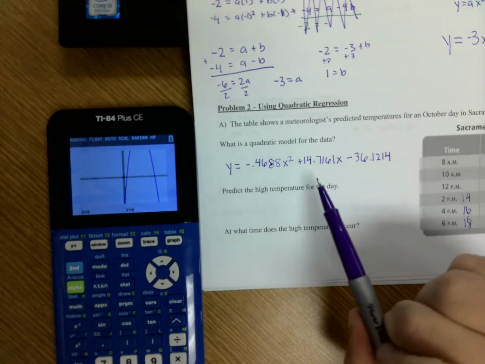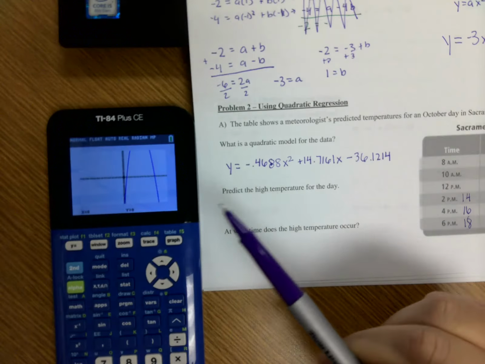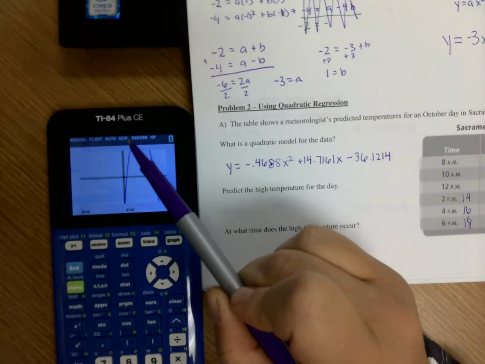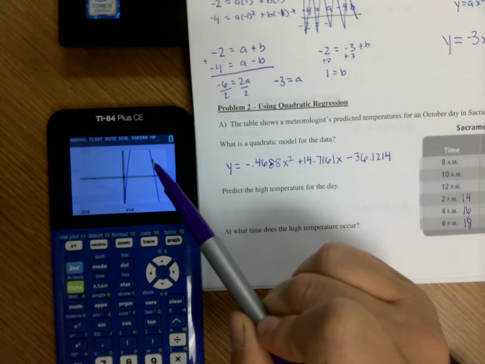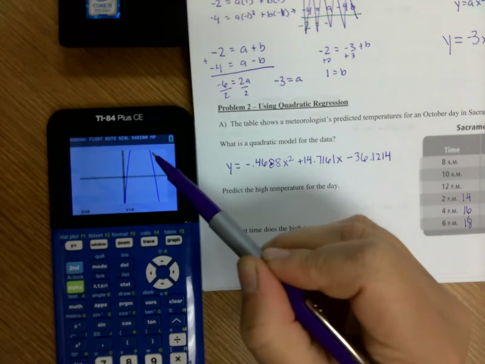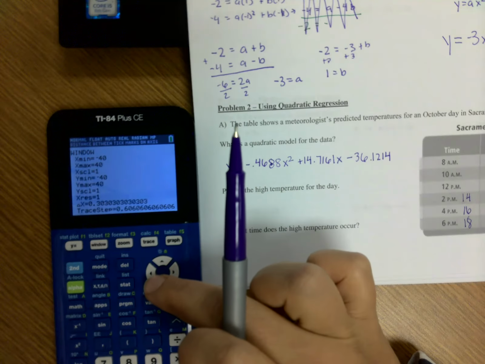I forgot my decimal point when I looked back. So if I want to figure out the highest temperature of the day, highest temperature, that would be like a max. So it's someplace up here. Now I could keep going to zoom out if I want to, but I'm going to go to window. This is going to change how much shows up on my screen. So if I go to window, I just want to move my maximum, my Y.